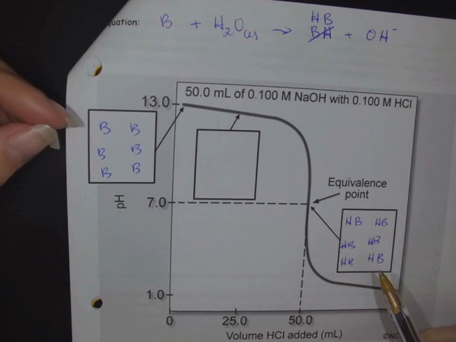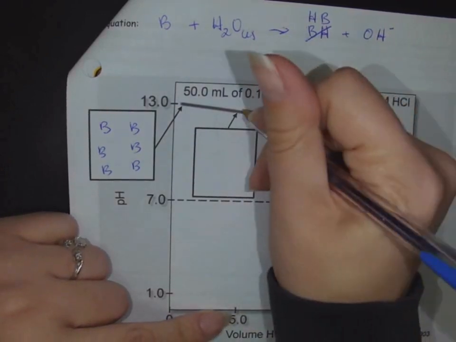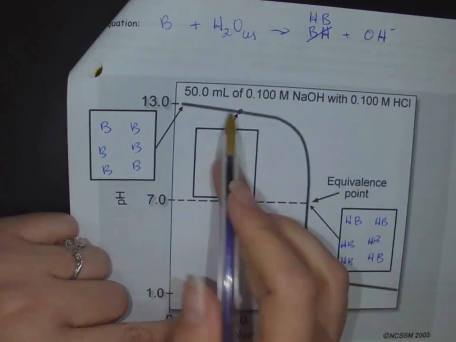And so just like before, if the equivalence point occurred at 50 milliliters, go to half of that. This is the half equivalence point.